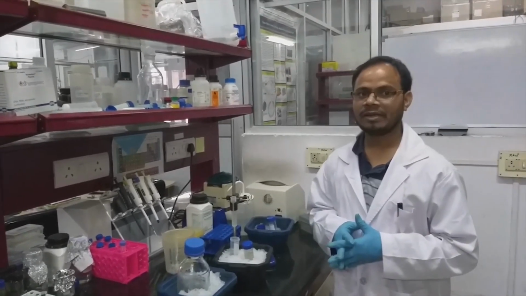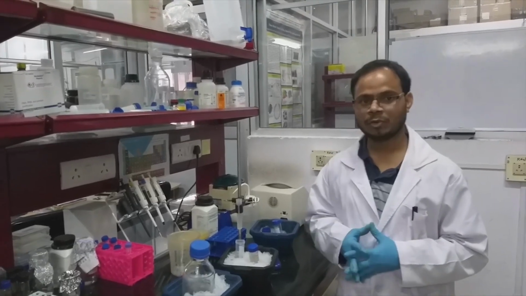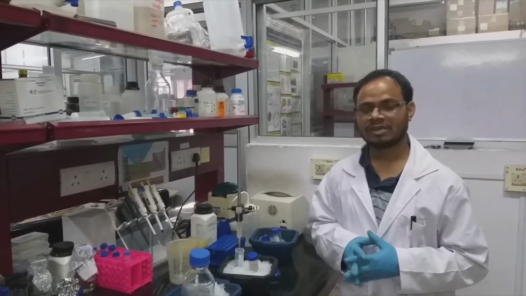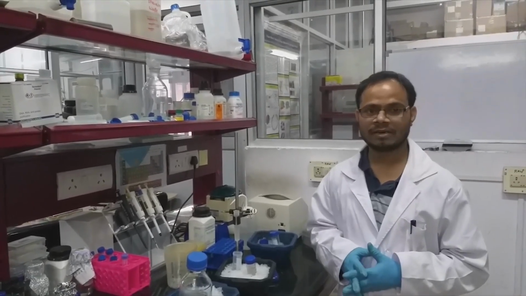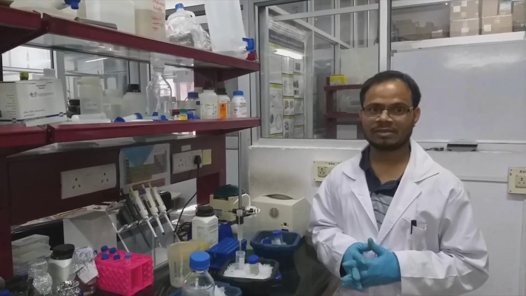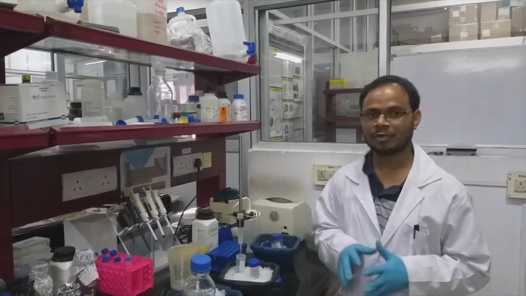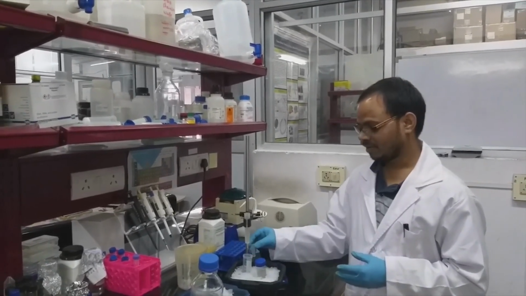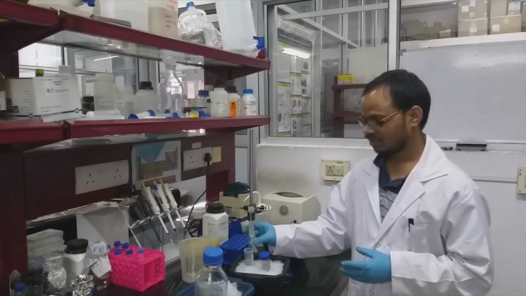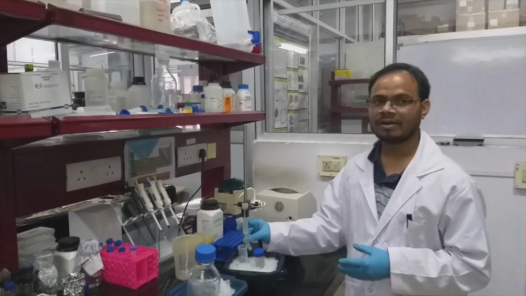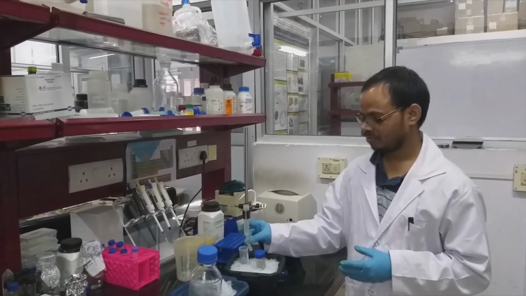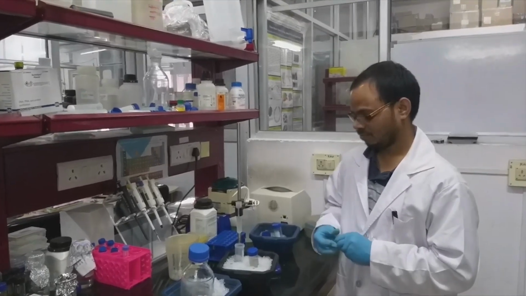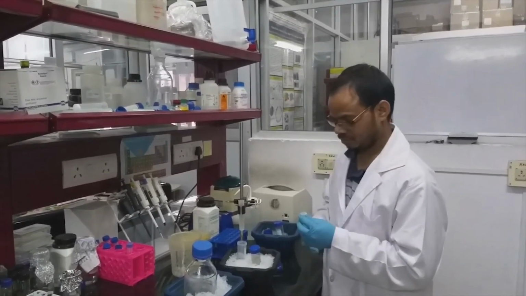Say you are getting only 10% of the protein in your purified fractions, and 90% of the protein is eluting in the flow through. In that case you can reuse the flow through for purifying the protein again. So you have to collect the fractions in small microcentrifuge tubes, and we have to save those fractions, label them and save.